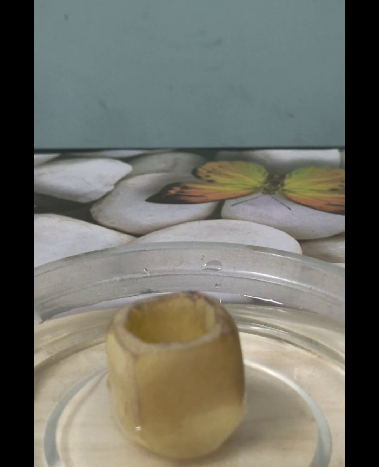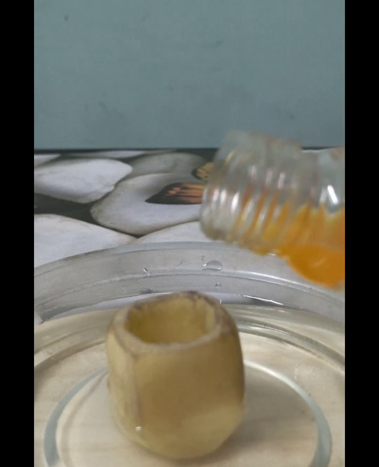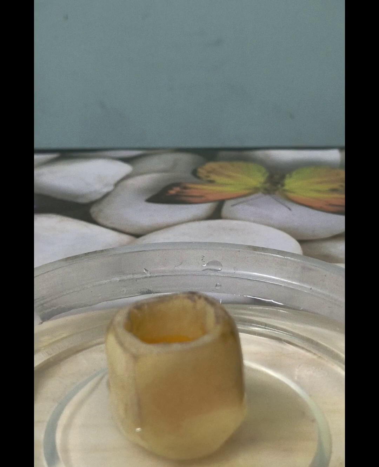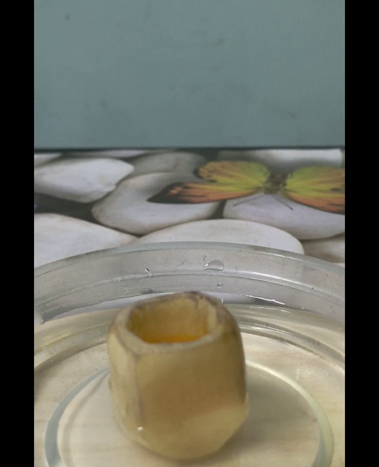Let me pour a little amount of this concentrated solution here. Let me pour a little more water into the petri dish.